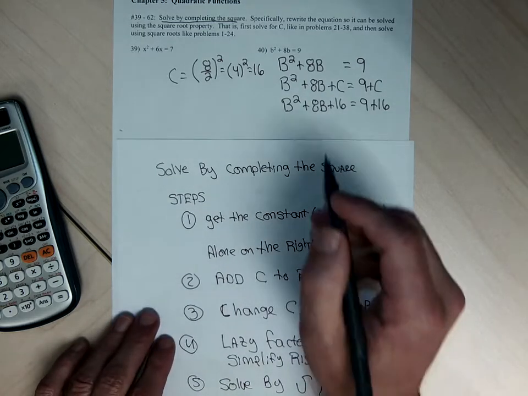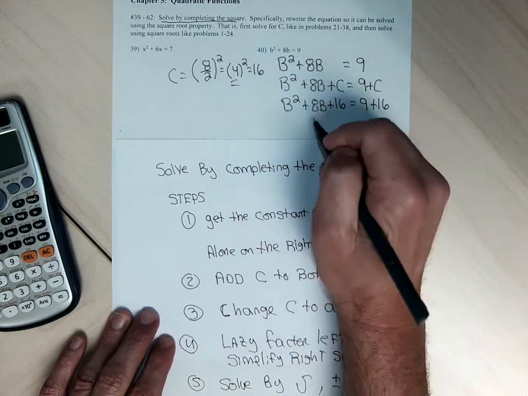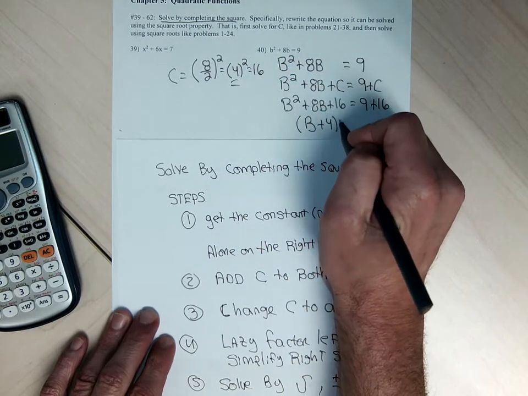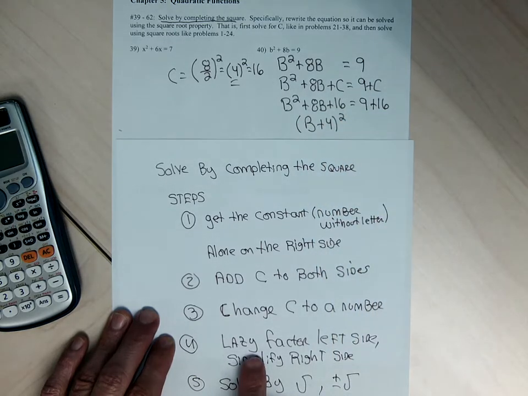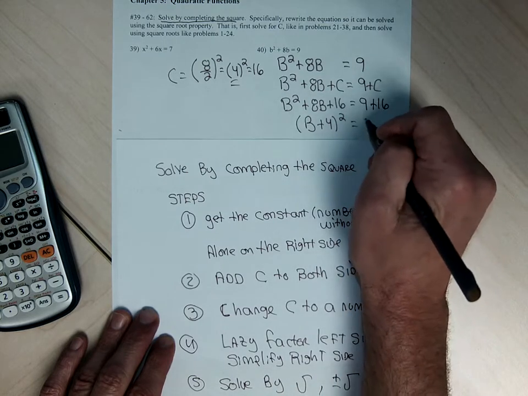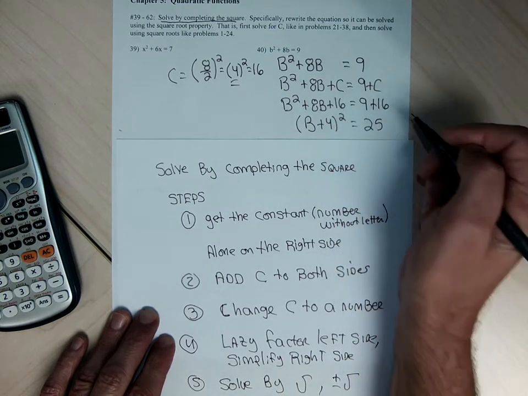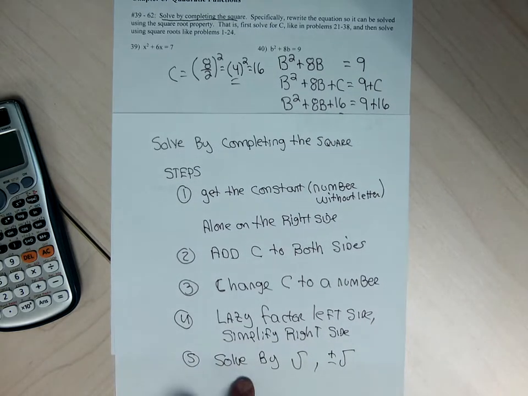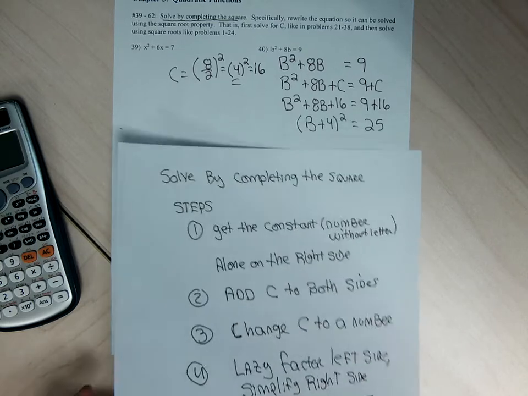So I'm going to lazy factor the left-hand side using that number 4. The left-hand side's going to factor into b plus 4 quantity squared. I'm going to lazy factor the left-hand side, simplify the right-hand side. The right-hand side is 25. Done with step 4. Now we're into step 5, solving by square rooting, plus or minus square rooting, which is the first group of problems.